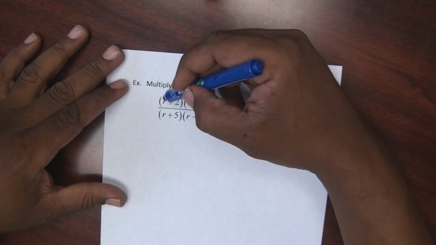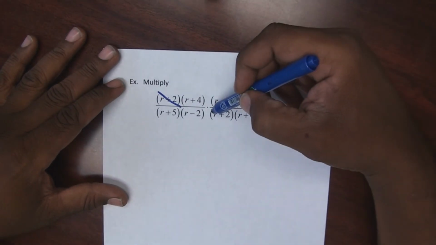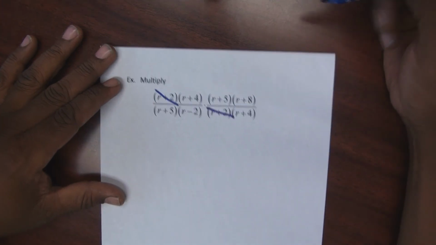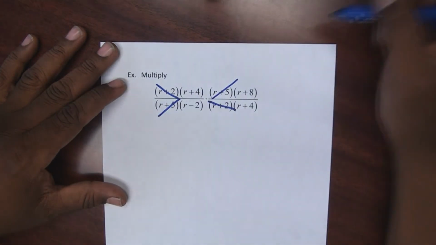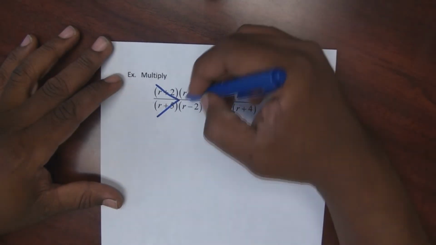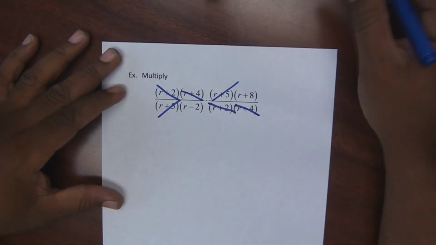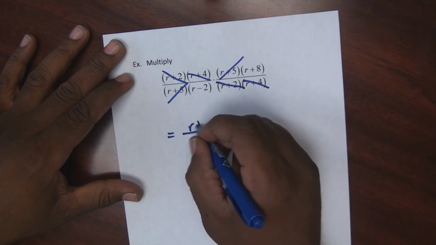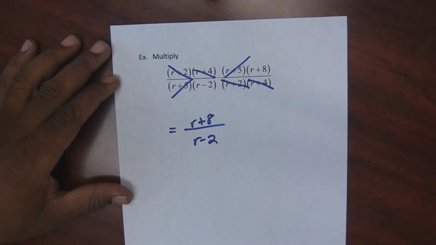So notice we have an r plus 2 factor here in this numerator, which will cancel the r plus 2 in the denominator. We have an r plus 5 that'll cancel out another r plus 5. We also have an r plus 4. So our simplified result here is r plus 8 divided by r minus 2.